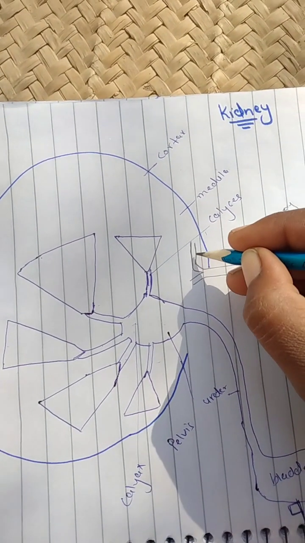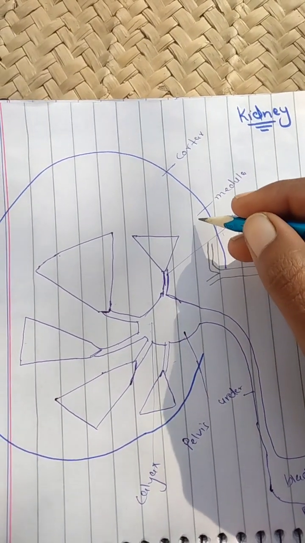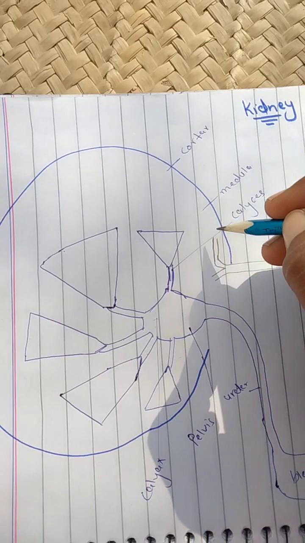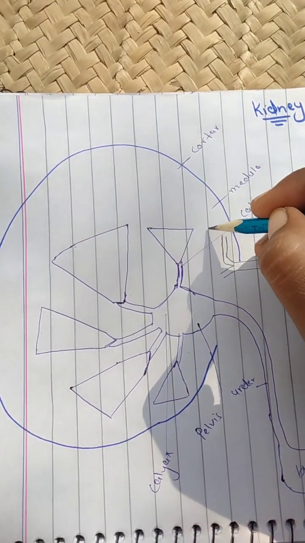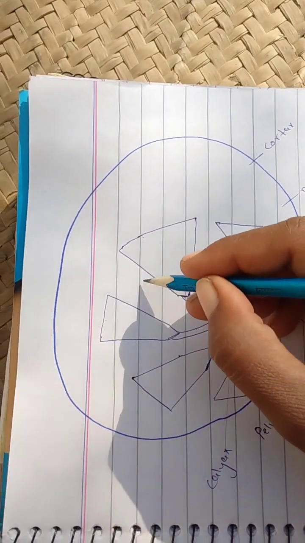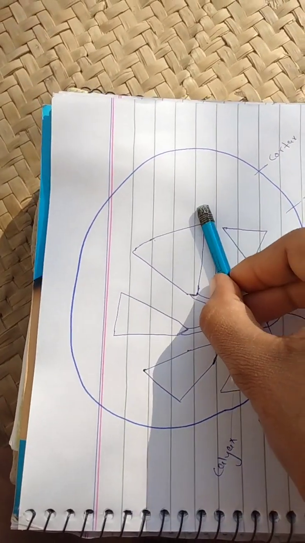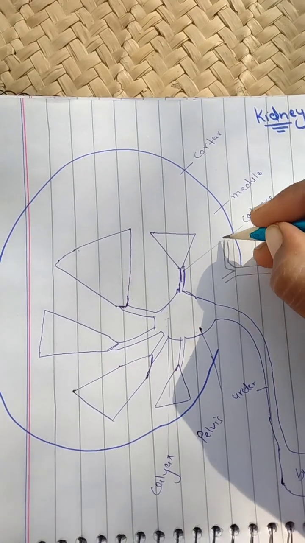The segmental artery divides into the cortical artery, because this is the cortical column. This is the cortical column between the pyramids. So this is the cortex region.